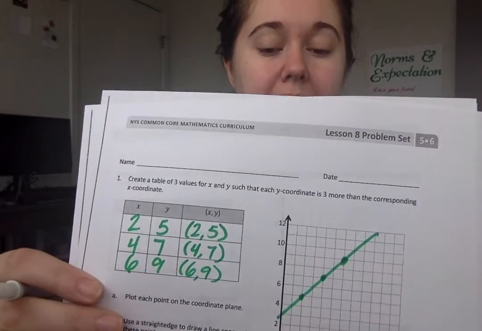All right, so now it says use a straight edge to draw a line connecting these points. I think I'm going to use my marker box this time. I think that's going to work a little better and hopefully won't ruin any of my things. All right, that's a pretty good straight edge. So there's my line.